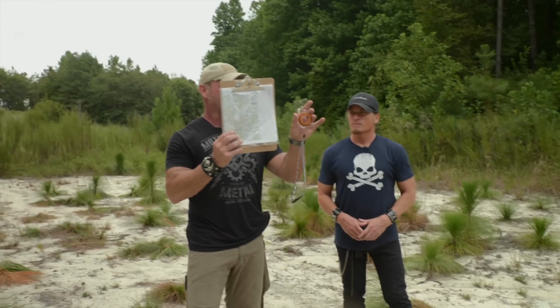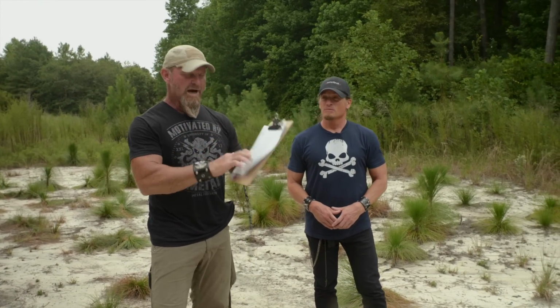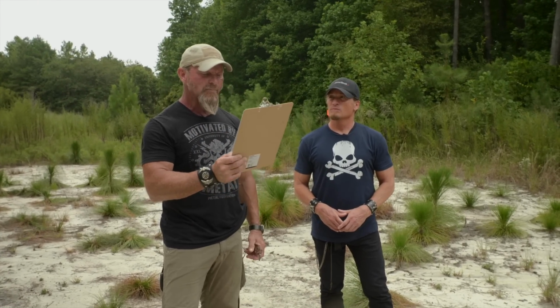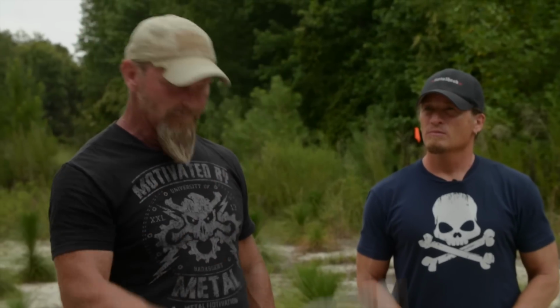This is a map. This is a compass. Today we're going to use those. A map is a graphic representation of a portion of the Earth's surface as seen from above and drawn to scale. We're going to move our bodies across a chunk of land, navigating from point A to point B.